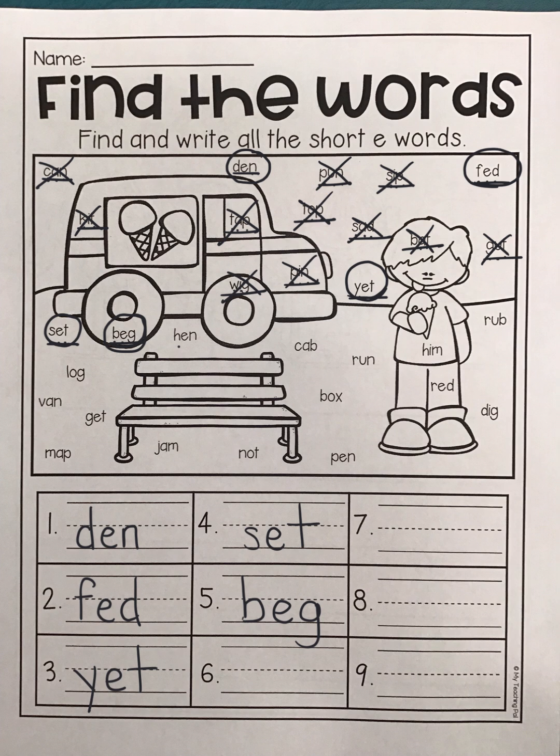Hen. Does hen have short E? Yes, it does. Circle it and write it down. Does cab have short E? No, it doesn't. Run. Does run have short E? No, it doesn't. Cross it off.